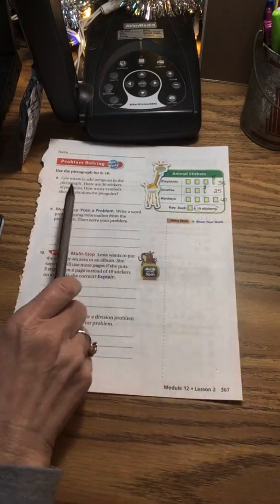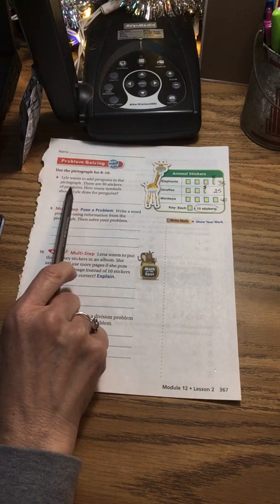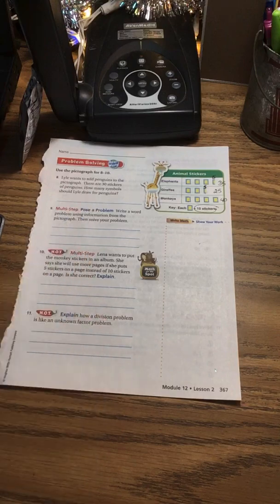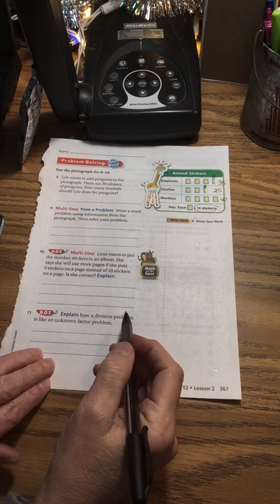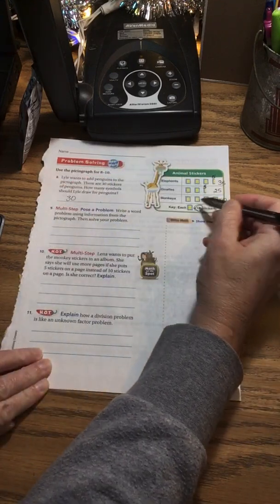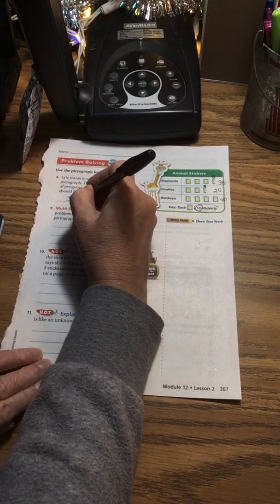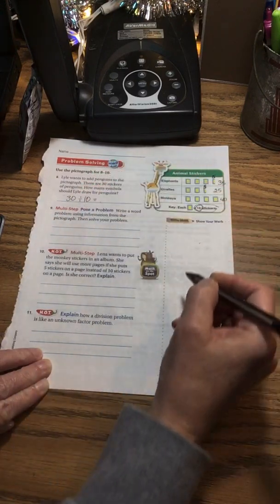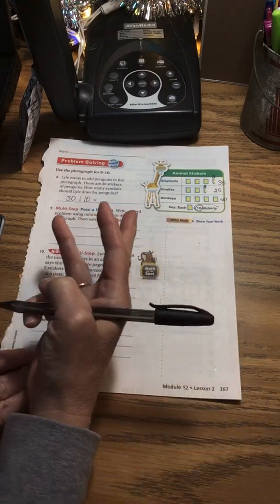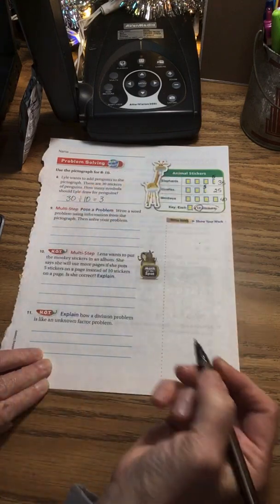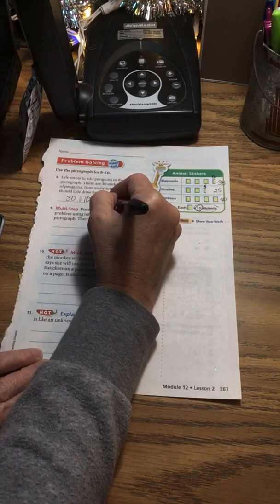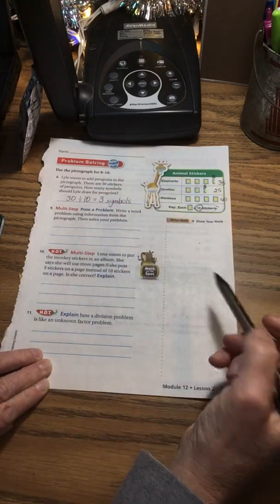All right, so it says here, Lyle wants to add penguins to the pictograph. There are 30 stickers of penguins. How many symbols should Lyle draw for penguins? Okay, so there are 30 penguins, so 30 is the total. Each one of those stickers is representing 10, so I'm going to divide it by 10. And how many 10s are there in 30? 10, 20, 30. There's 3, right? There are 3 symbols that need to be put on there, on the chart.